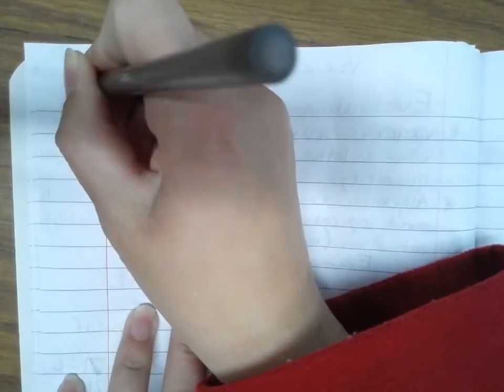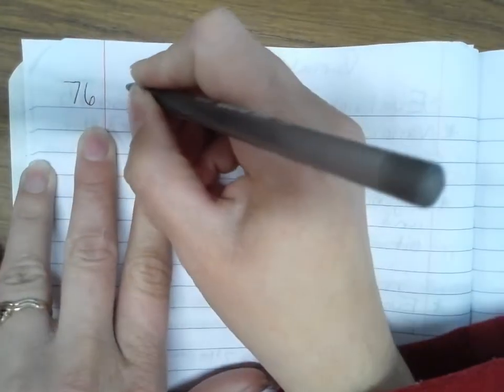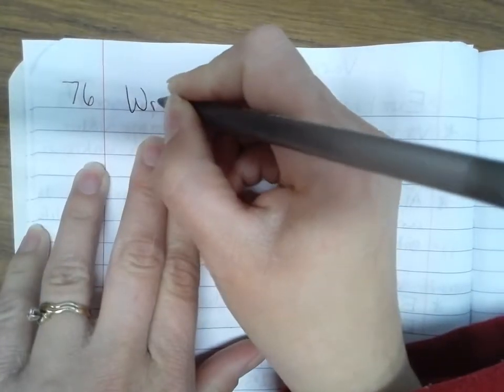This is page 76 of your math journal. We're going to call this one Writing Algebraic Expressions.